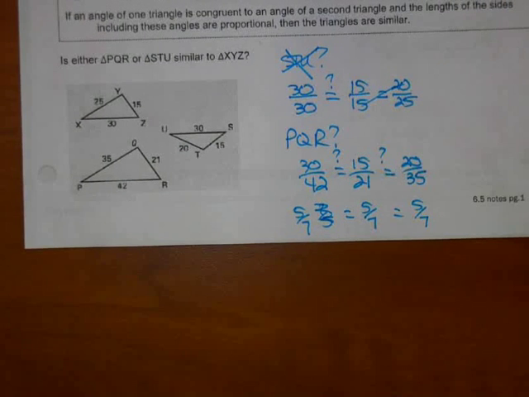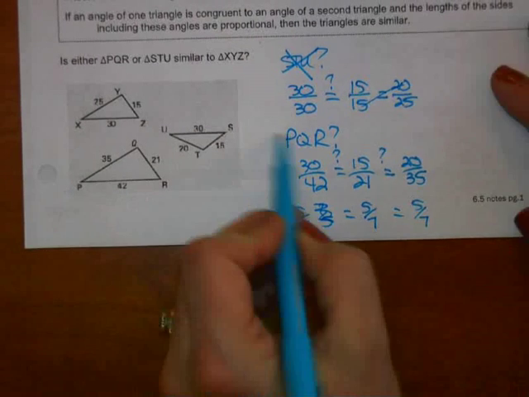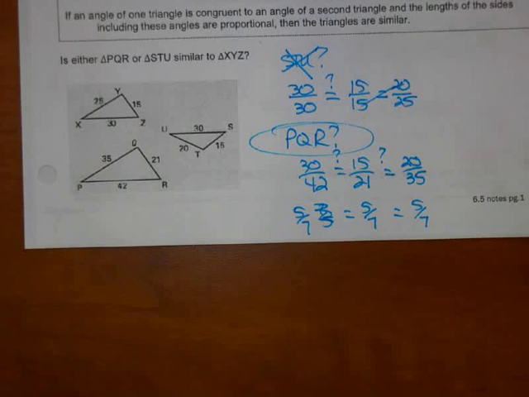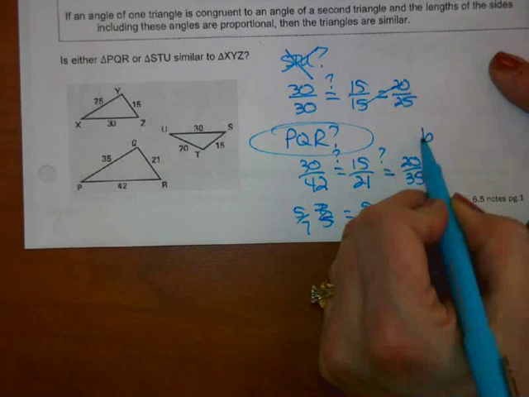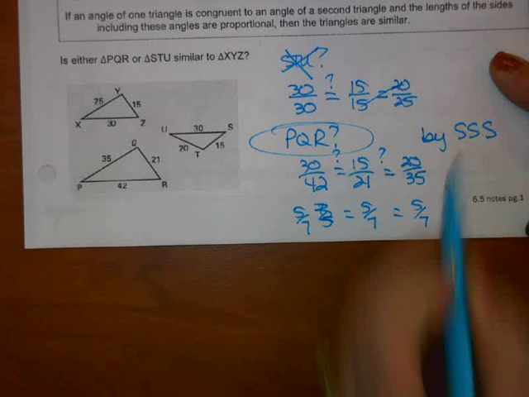So, which one is similar? PQR. Okay? So PQR is similar by side, side, side similarity.